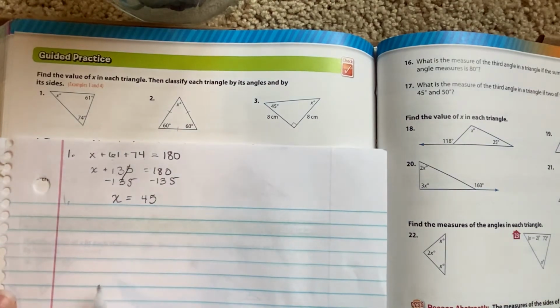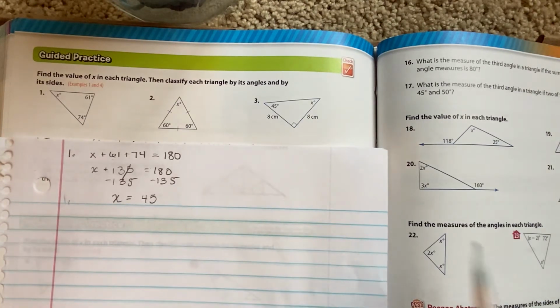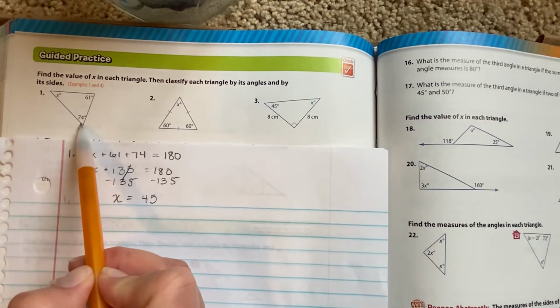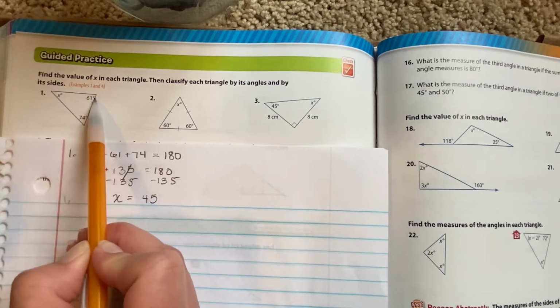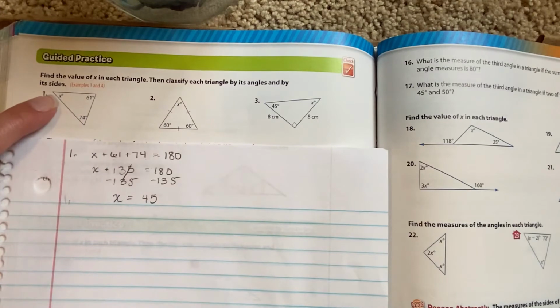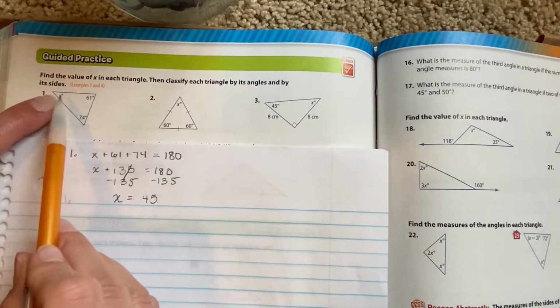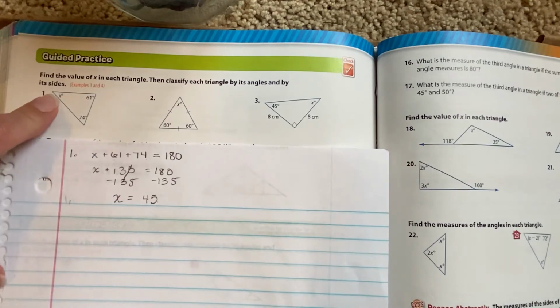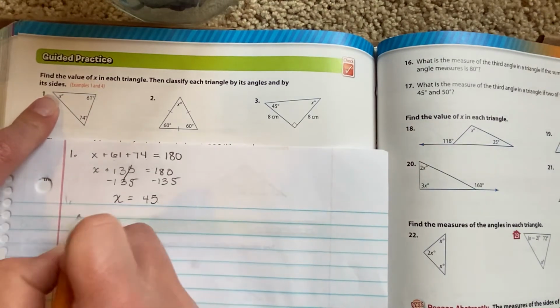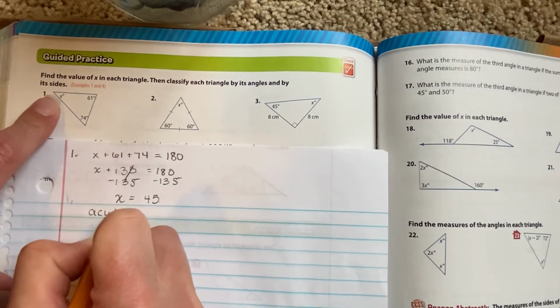Now we have to classify it by its angles. So your choices are acute, obtuse, or right. When you look at this, you will always have 2 acute angles. So this is acute, but then your last one's the one that's going to kind of help you out. And when I look at this, we solved that this is 45, which also means it's acute. Again, acute is anything less than 90. So it is an acute triangle.